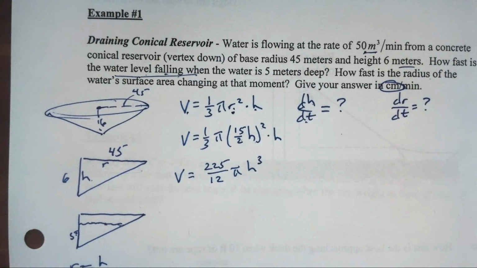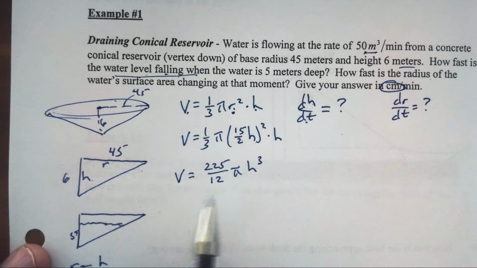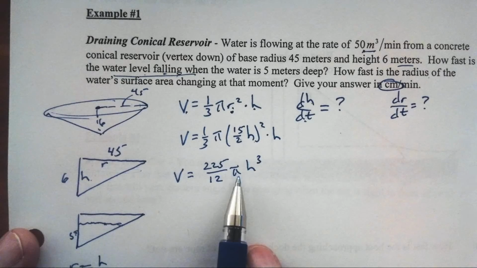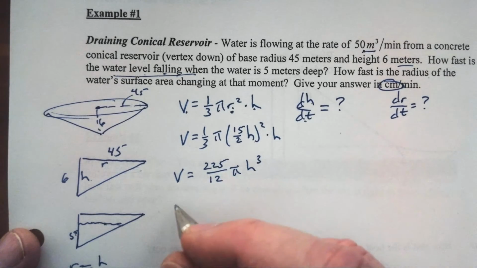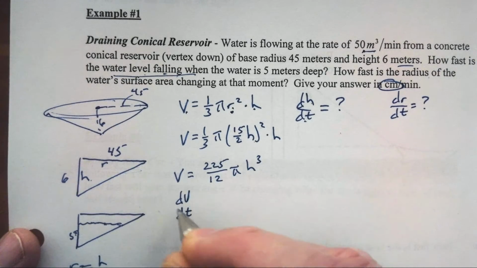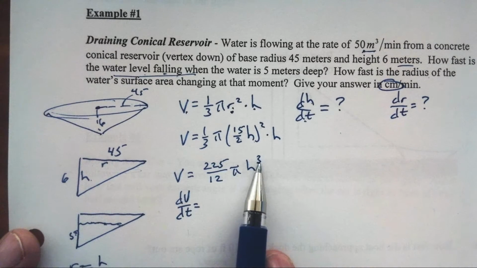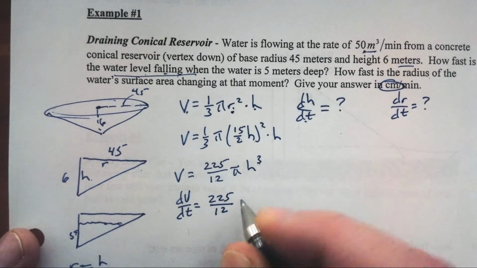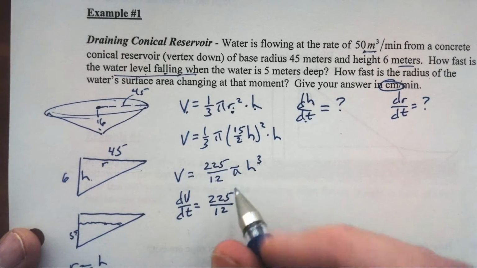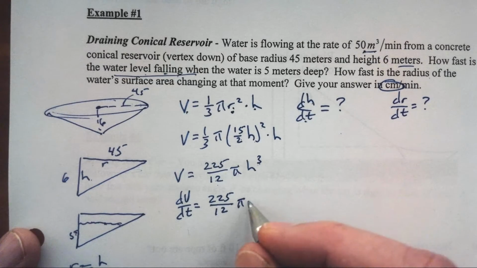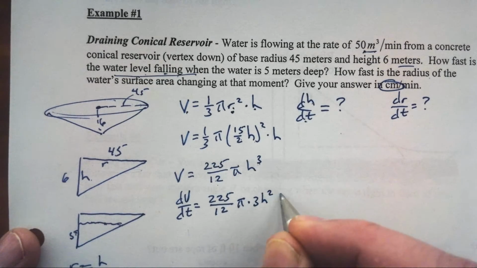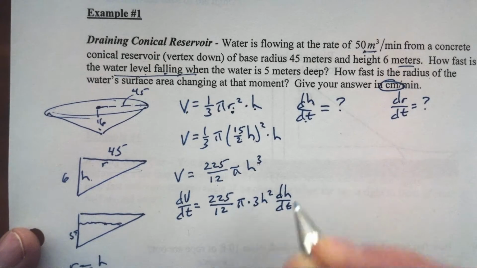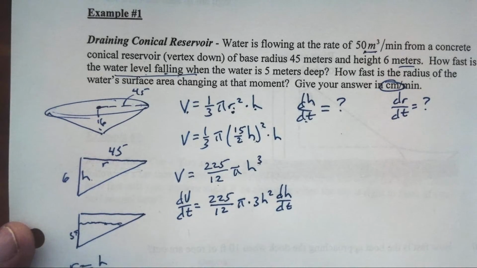Thanks. Okay, so at that point, I'm going to go ahead and take a look at the derivative. I get dV/dt is 3 times, well, I guess I'm just going to write it out. I'm not going to take additional steps to simplify the first time looking through. I get 225 on 12 pi times 3h squared times dh/dt. So there's our derivative. I'm not going to do any substituting yet.